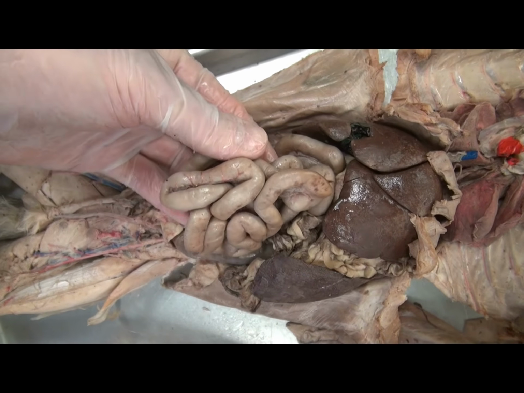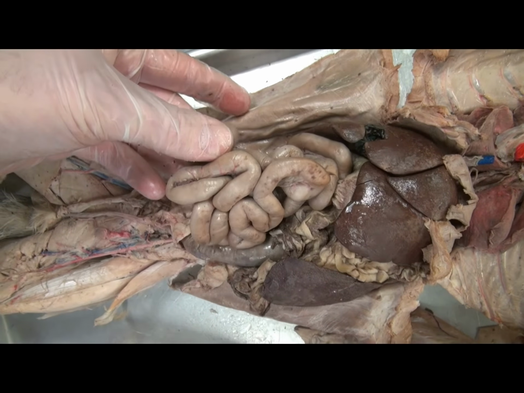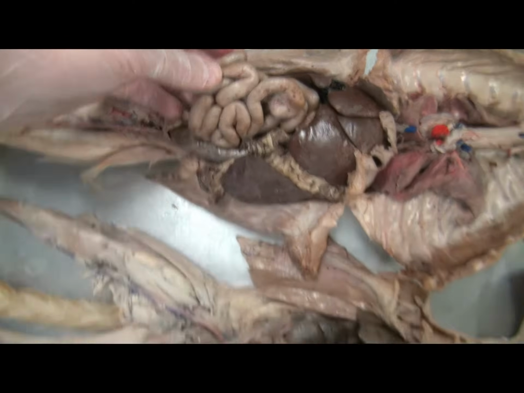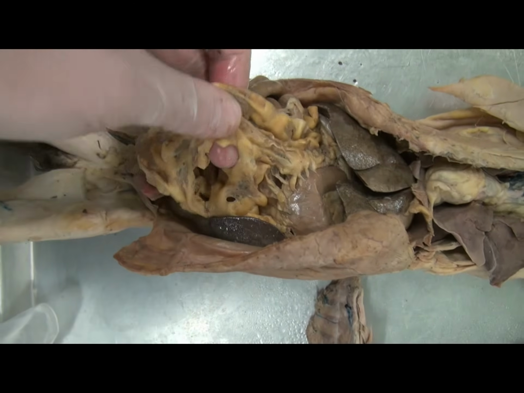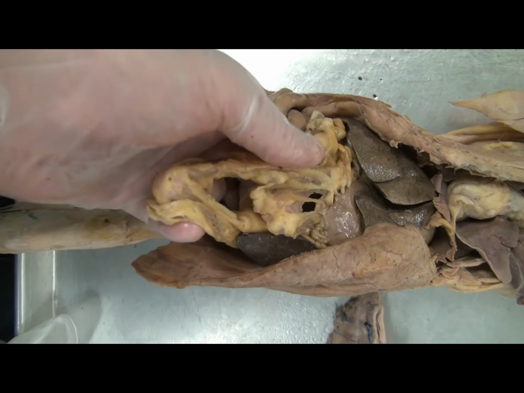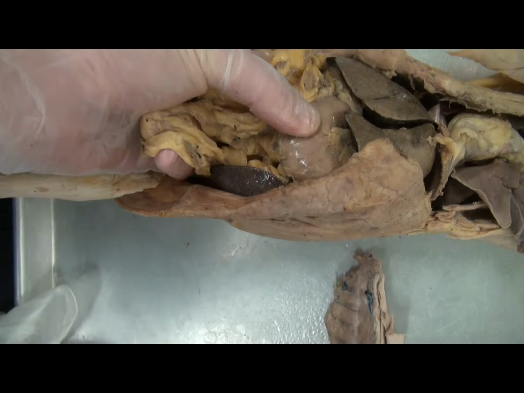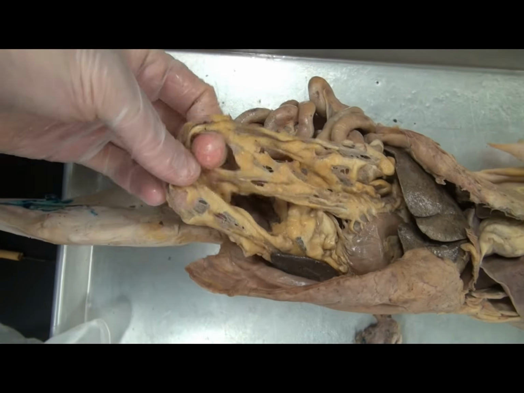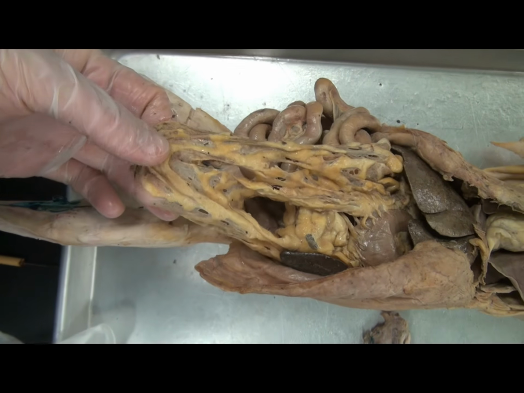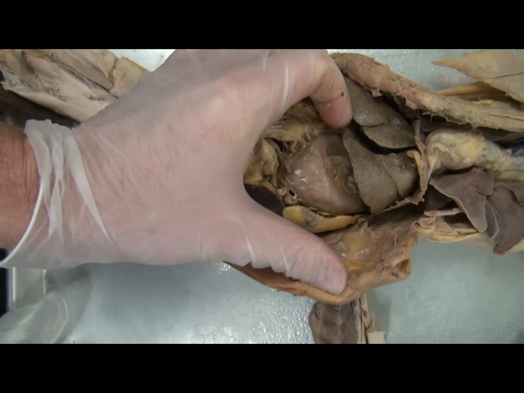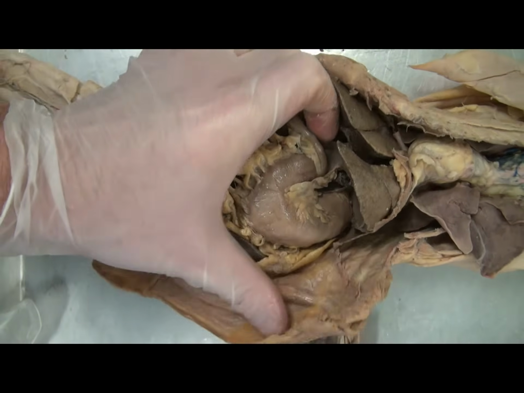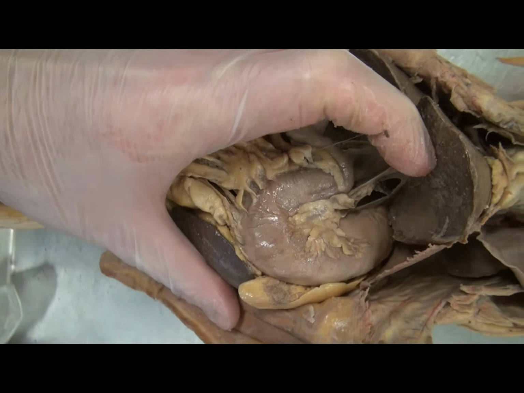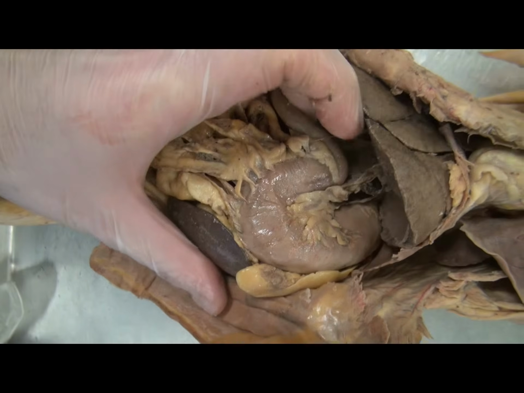Now, in addition to these two layers of the peritoneum, there are also extensions of these layers. So coming from the greater curvature of the stomach, not only do we have the visceral peritoneum, but also this greater omentum, often known as the fatty apron, which extends from it. Off of the lesser curvature of the stomach, there is a lesser omentum.